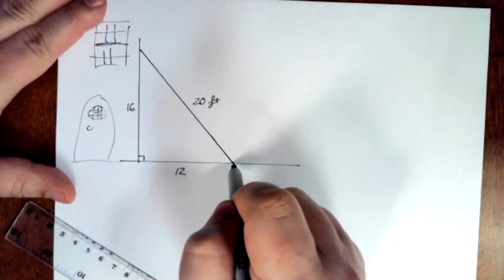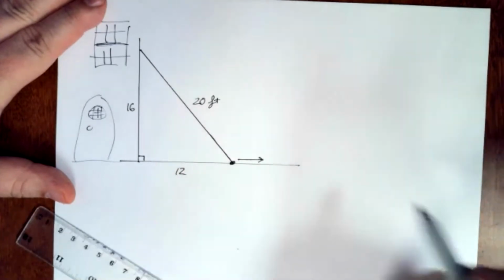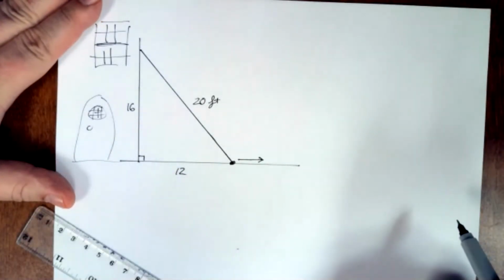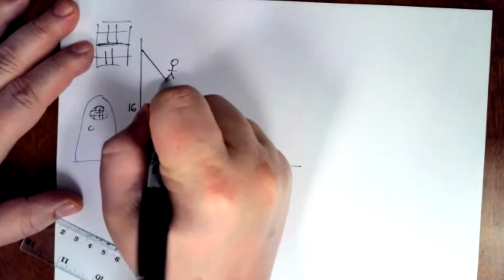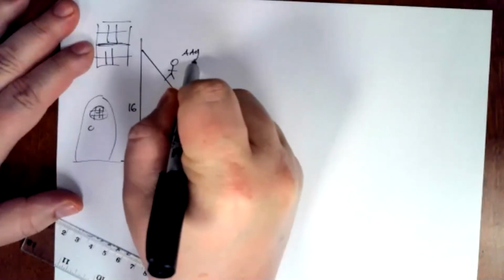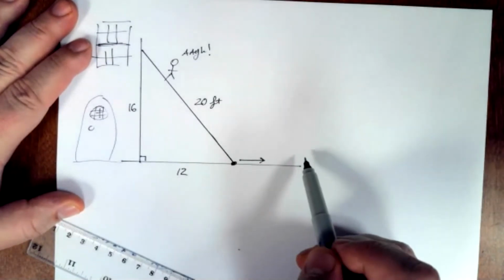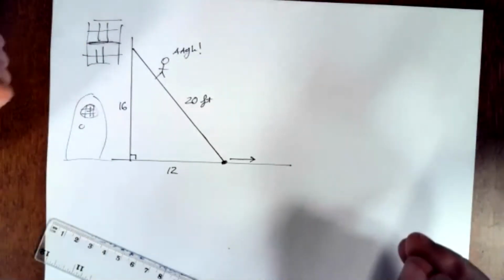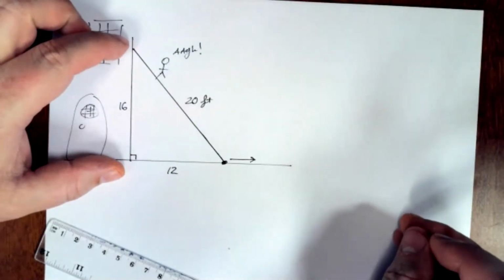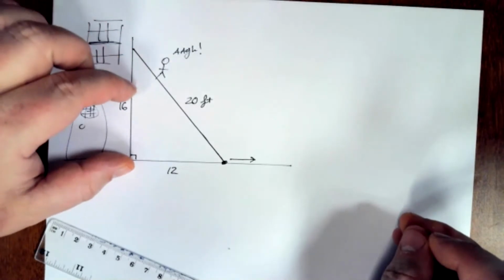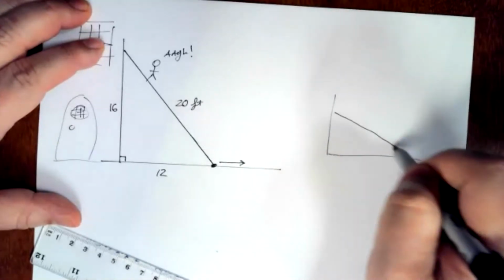All of a sudden, it starts to slip. Now hopefully there's nobody standing on here. But as it starts to slip, several things are happening. This height is falling. So now I'm going to draw a lousier picture.